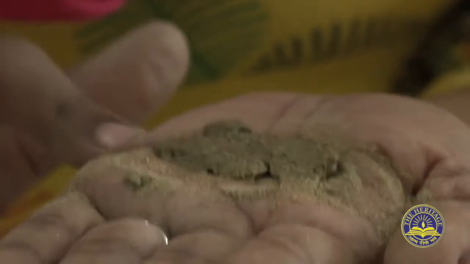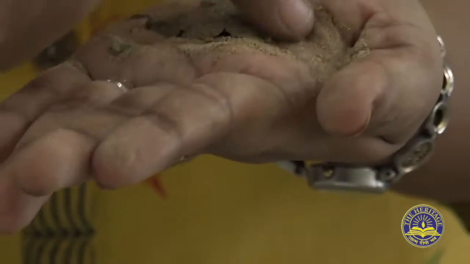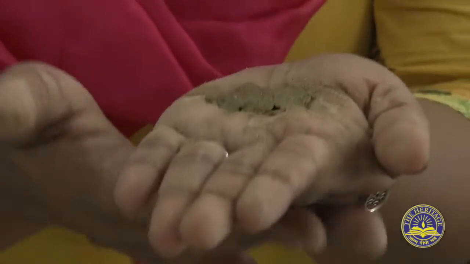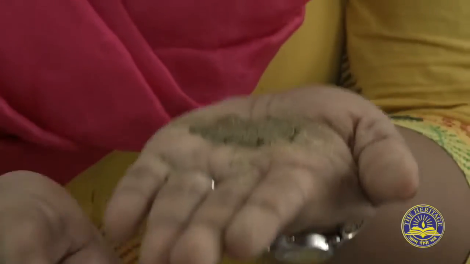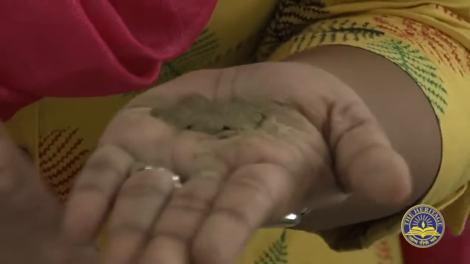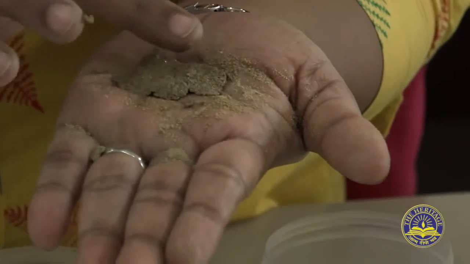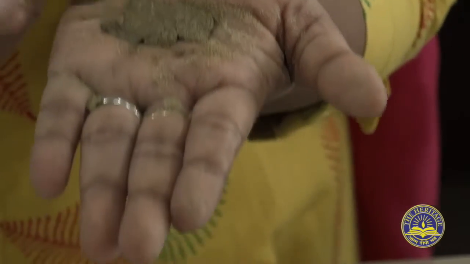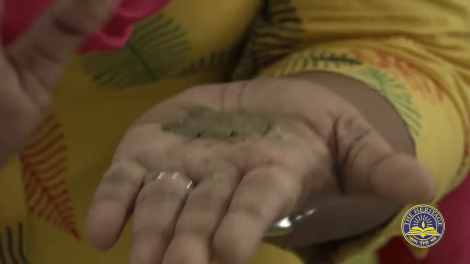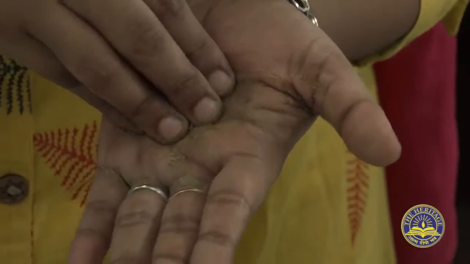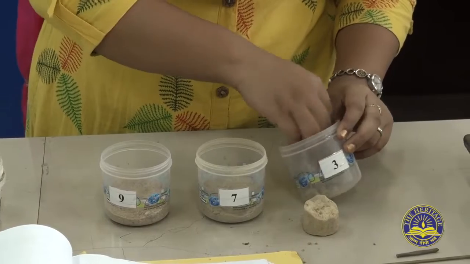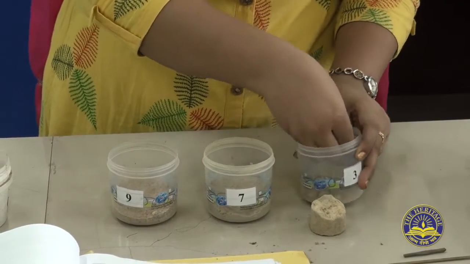Now we stroke it with the other hand, and you can see that the water comes to the upper surface, and this happens very quickly. But for clay soil, this test is very slow.